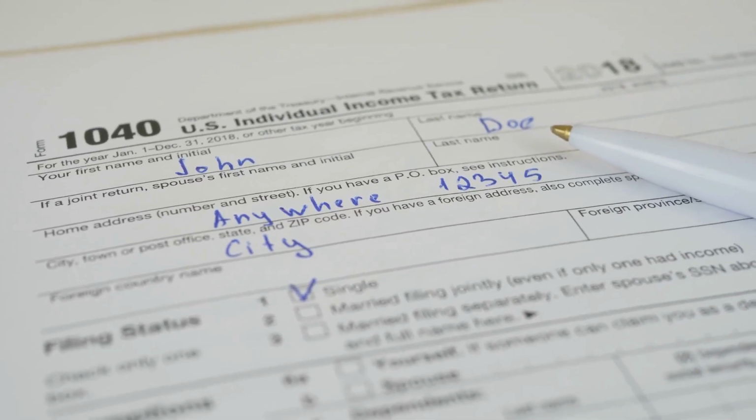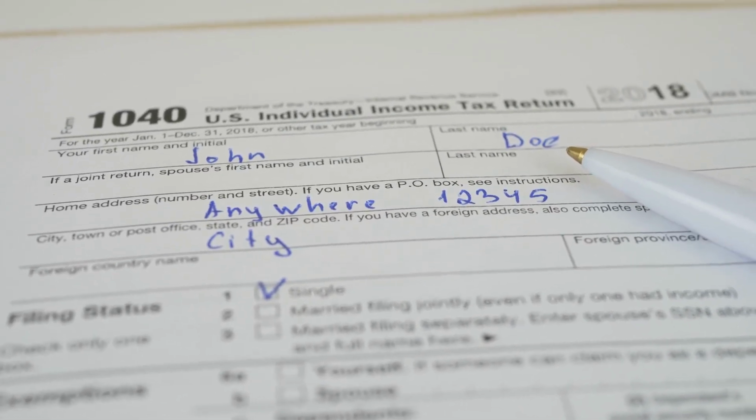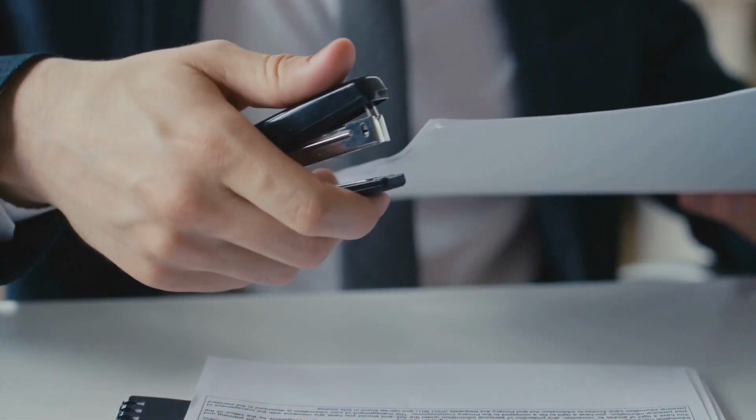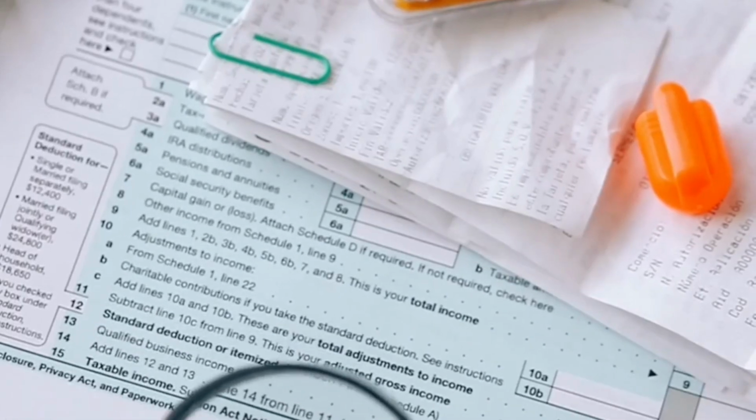Section 4, the additional Medicare tax. A closer look. Hold on a sec, we're not done with Medicare just yet. There's also something called the additional Medicare tax. This tax only applies to higher earners.